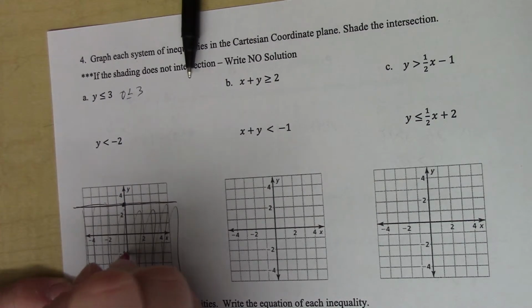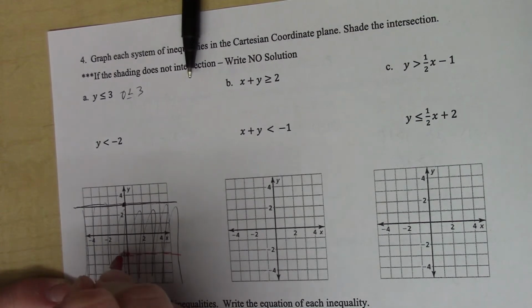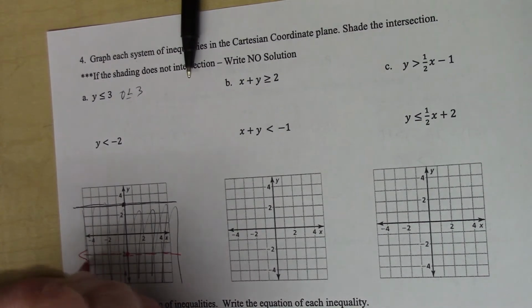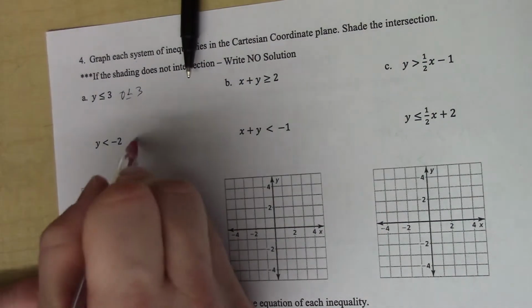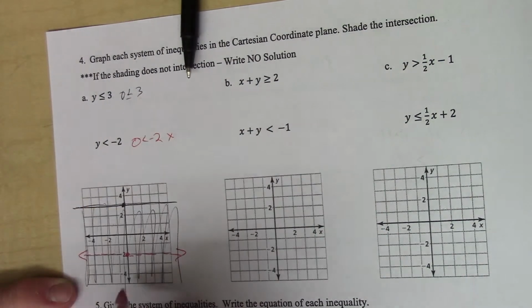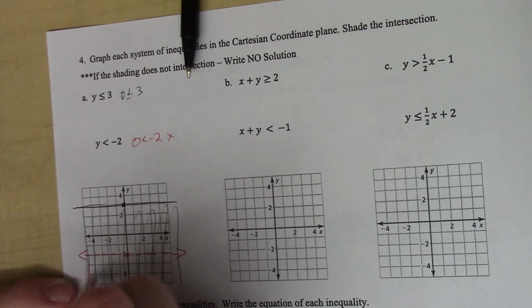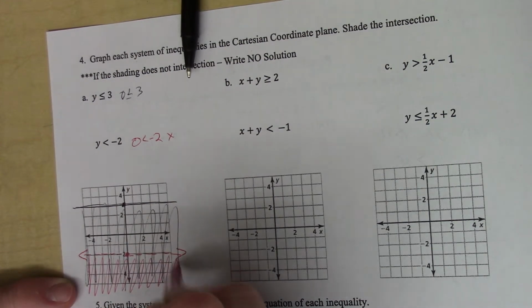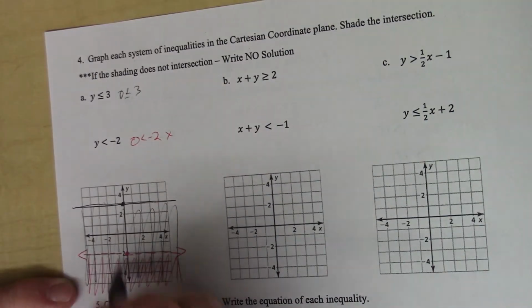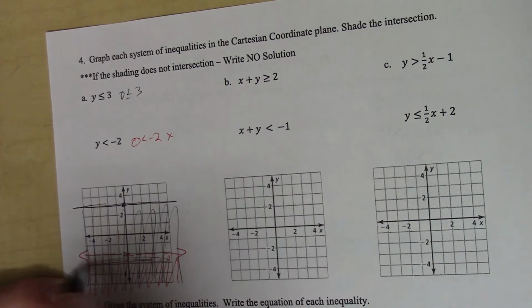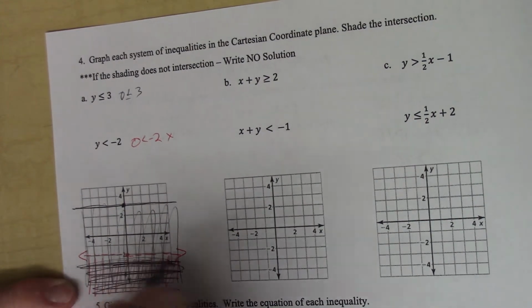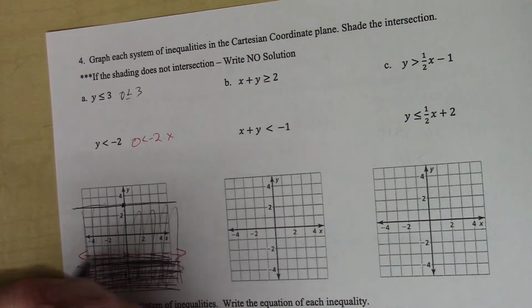So here's my point at -2, and it's a dashed line. 0 less than -2 does not work, so I do not shade towards 0, 0. I shade down here. And so what happens here is it's black there and it's red there. They just overlap in this area. That should be the darker region here, right up to the line.